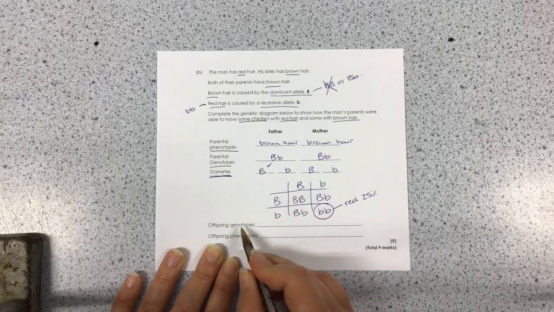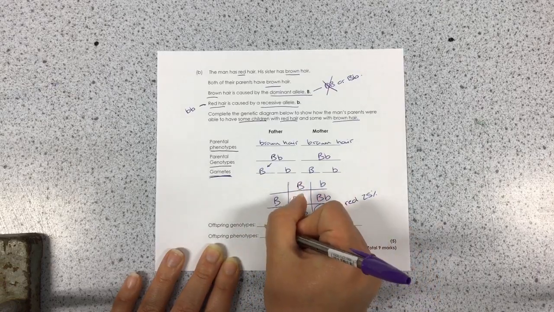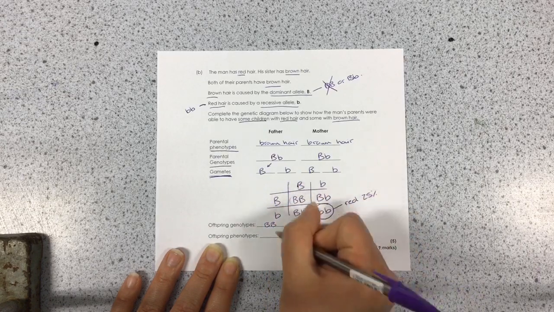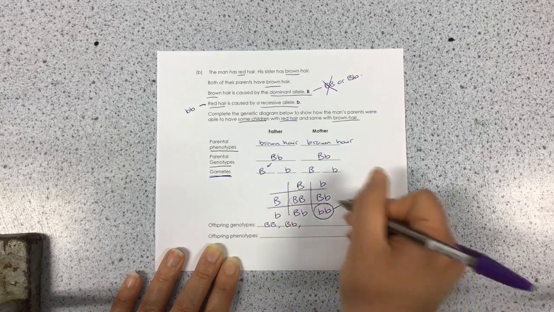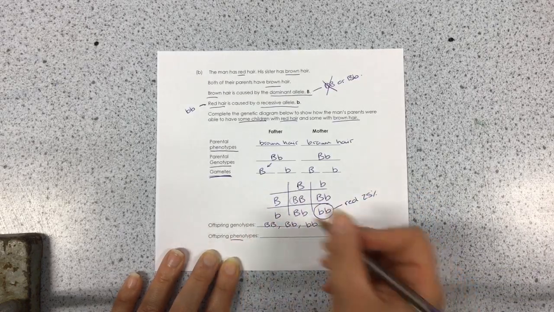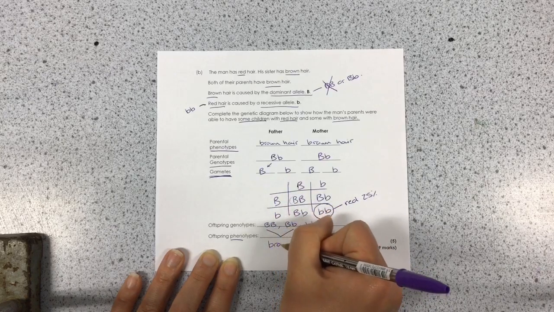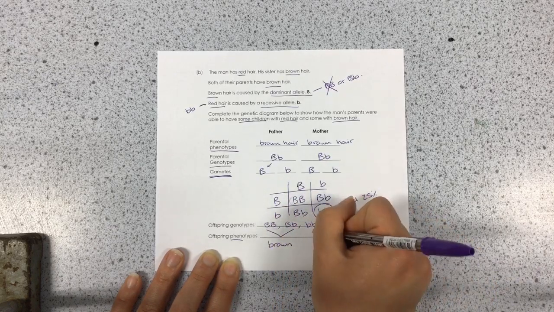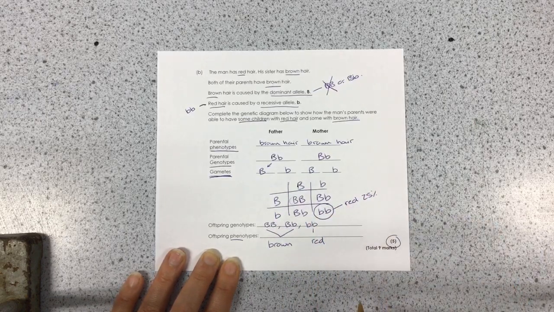If it says what are the offspring genotypes, it means what options for the letters. Well, we've got big B, big B, we've got big B, little b twice, I'll just write it once, and we've got two little b's. What would the phenotype or physical characteristic be? Well, those two, because they're both dominant, would give us brown hair. This one would give us red hair. And that will get you a total of 5 marks. They are big questions. Okay?